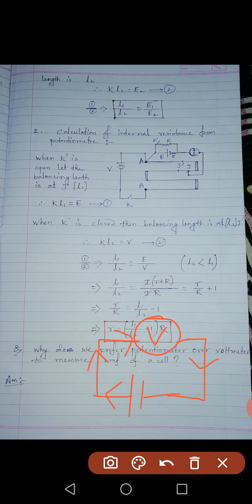So if a certain amount of current is drawn from the cell, certainly we will not get the EMF of the cell, but what we are getting is the potential difference, which is not our requirement. What we are supposed to find out is the EMF of a cell. So that is why a voltmeter is not ideal to measure the EMF of a cell. Once we connect the voltmeter, it actually measures the potential difference.